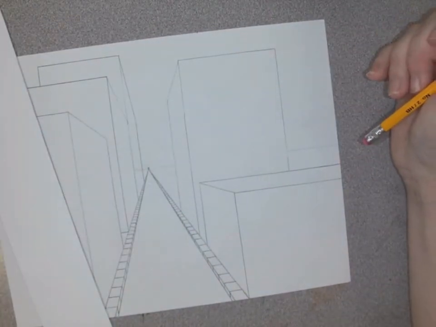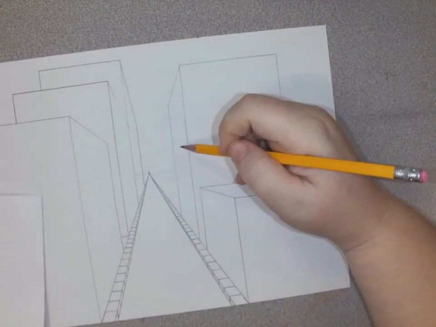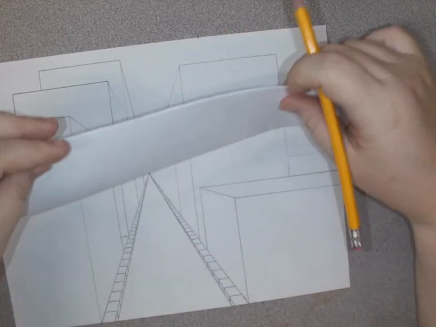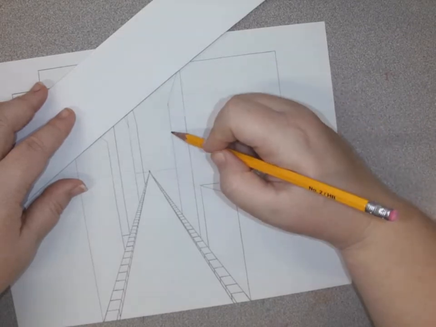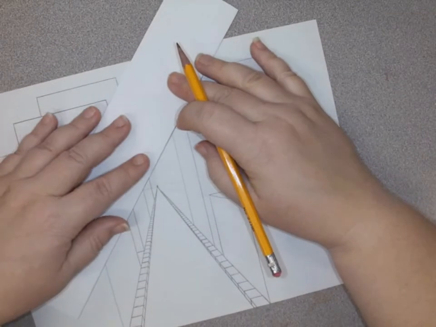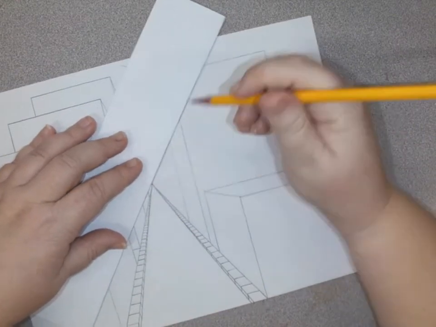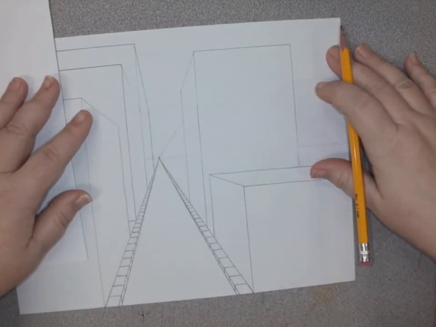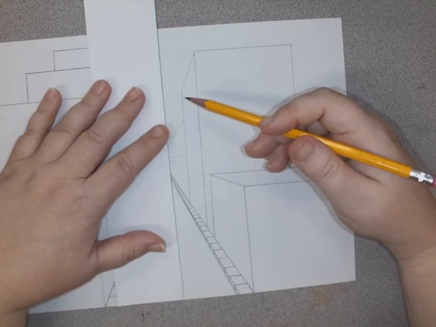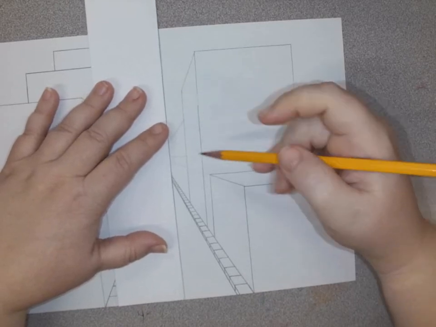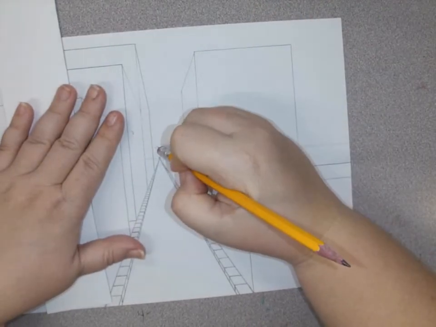All right. So now we are almost done this side. We need another building. And remember, this one I said I'm going to make shorter than this building. So this one, I'm just going to pick a spot on this line, how tall I want it. So I'm going to want it right about there. So from there to my vanishing point, I'm going to draw a light line. Okay? And now to end this building, I just need a line straight up and down. Okay? All the way to my sidewalk. Okay, now I'm going to erase my guideline.